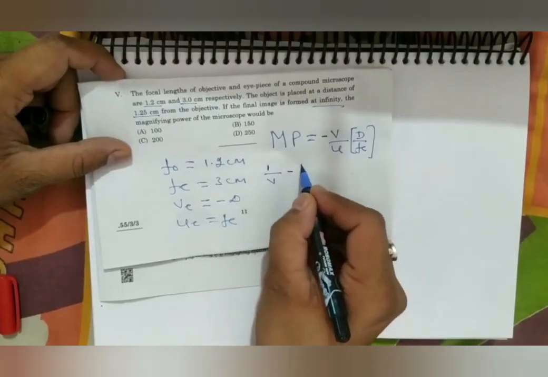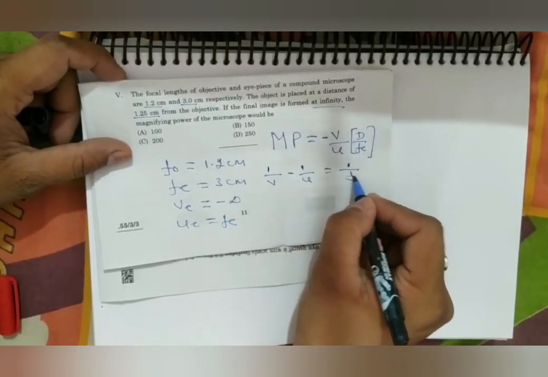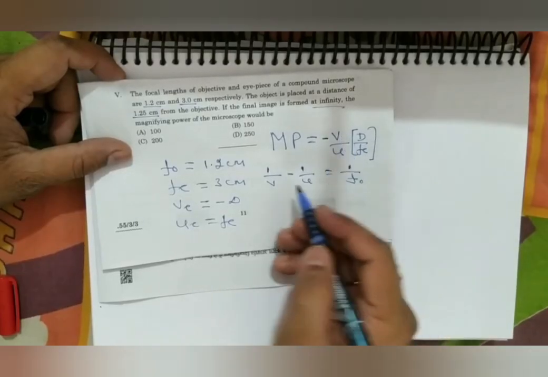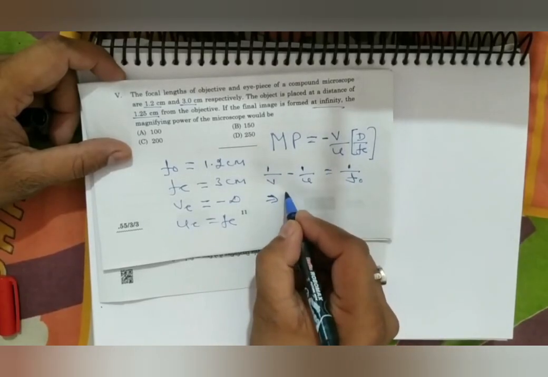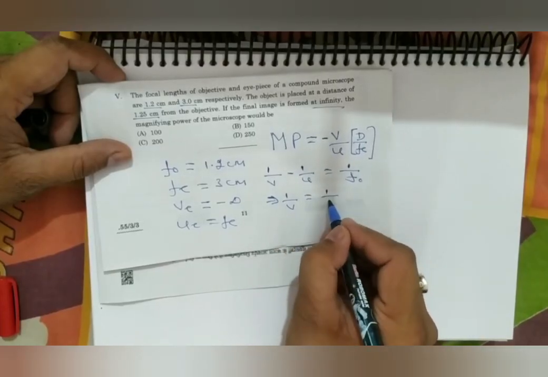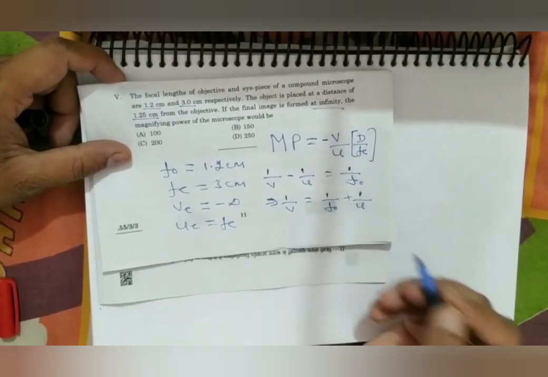Okay, so let us calculate v. 1 upon v minus 1 upon u equals 1 upon f naught, because this is the image formed by the objective. So 1 upon v will be equal to 1 upon f naught plus 1 upon u.